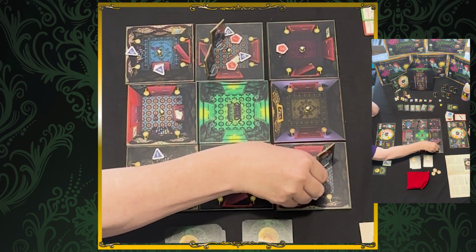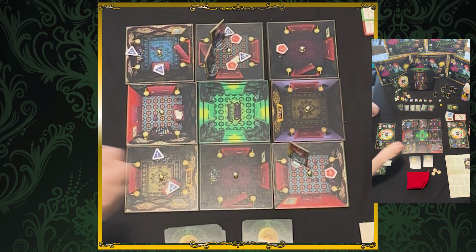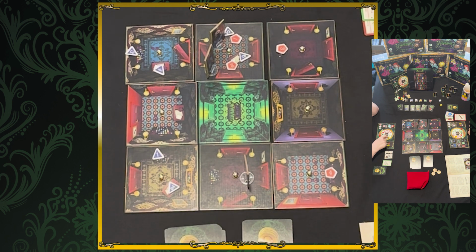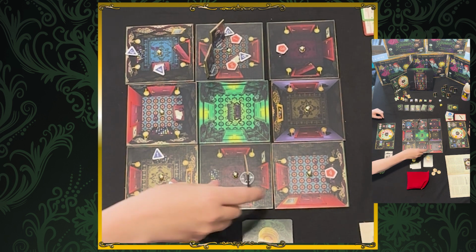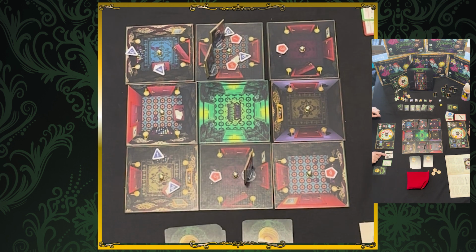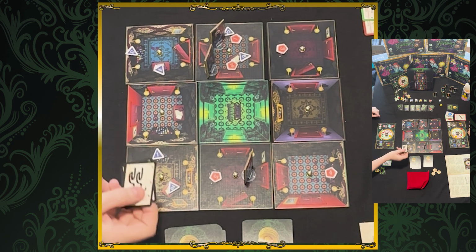Okay, right, so I'm going to turn that. I'm going to go into here, and that gives me -1, but I'm still in plus fortitude. So I am going to search the bookcase, but instead of searching it, I'm going to return these.